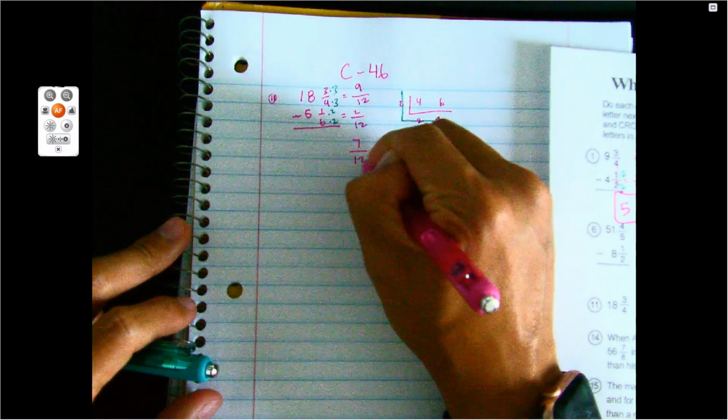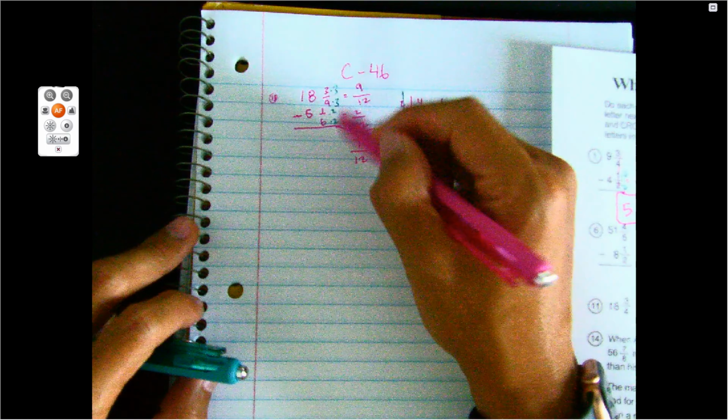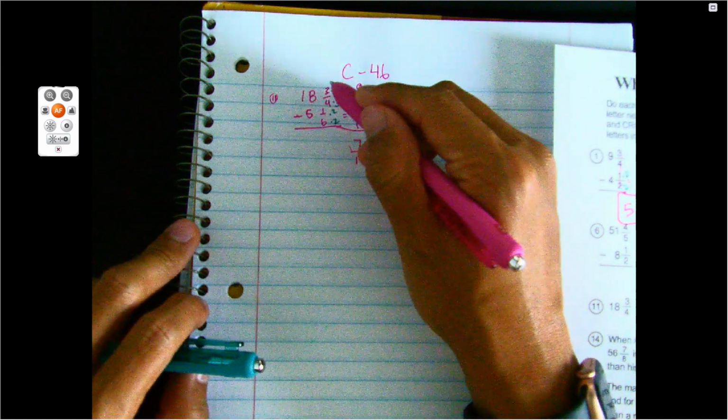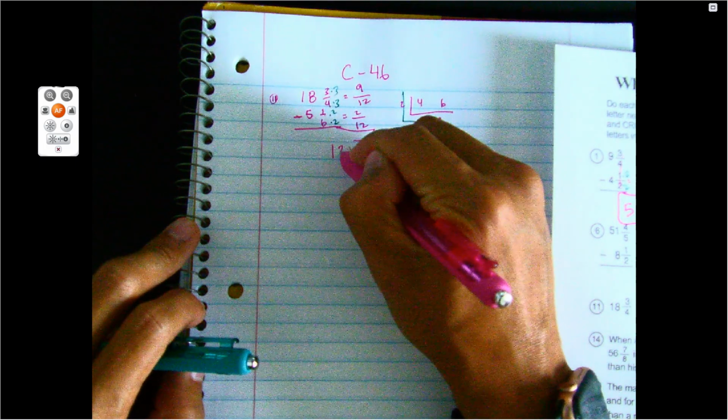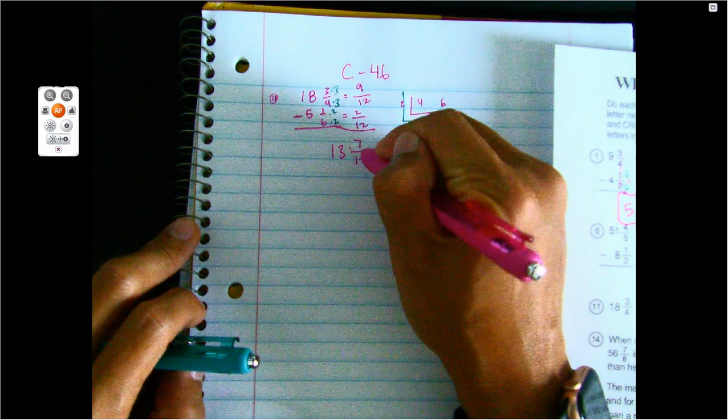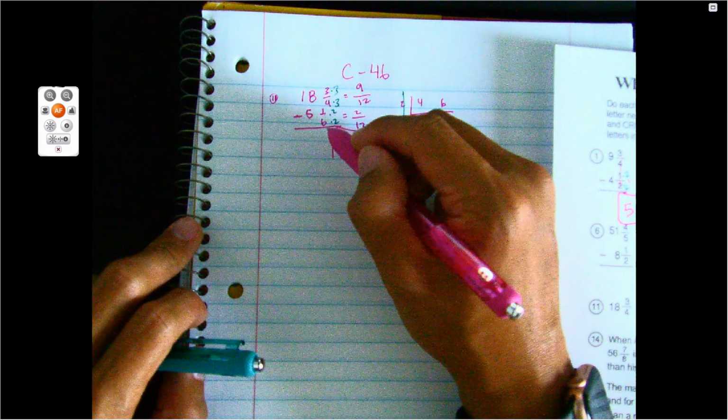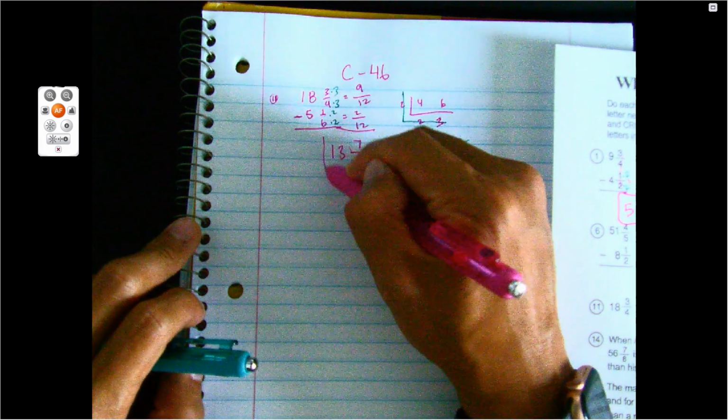It's 7 over 12. We're not done yet because we still have the whole numbers to deal with. 18 minus 5. And 18 minus 5 is simply 13. Are we done here? Is 7 over 12 reducible? I don't believe I can. So that is our answer. I'm going to box that sucker.